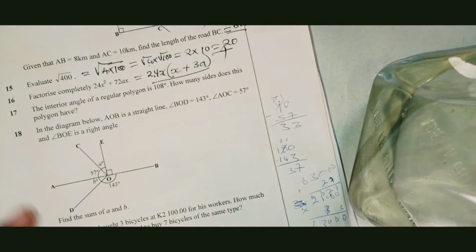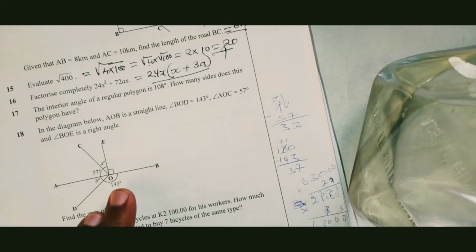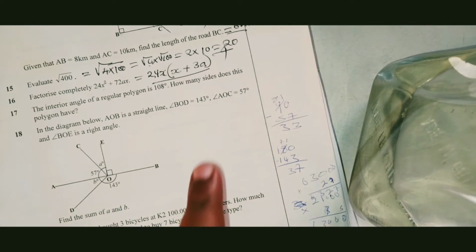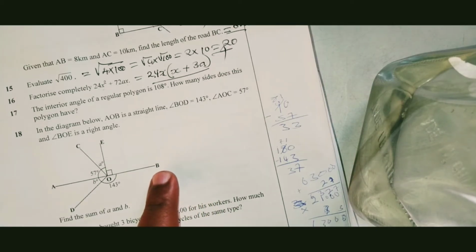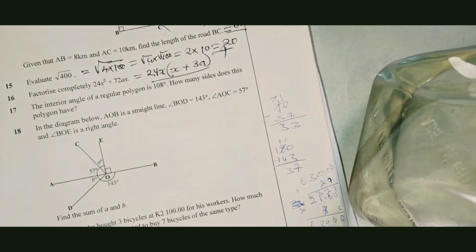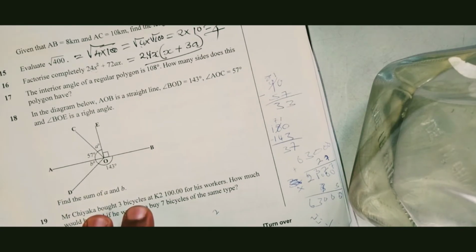Angle BOE is a right angle, meaning that it is 90 degrees. Take note here, we are saying BOD is 143.